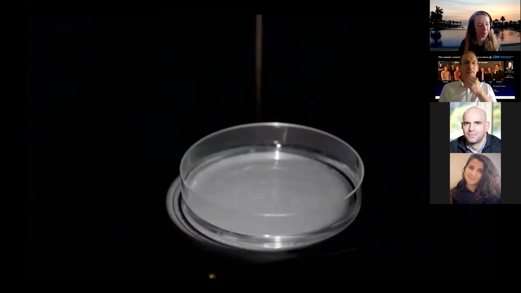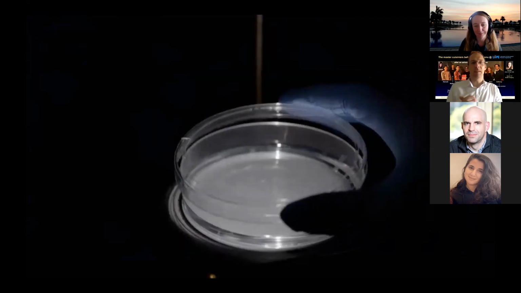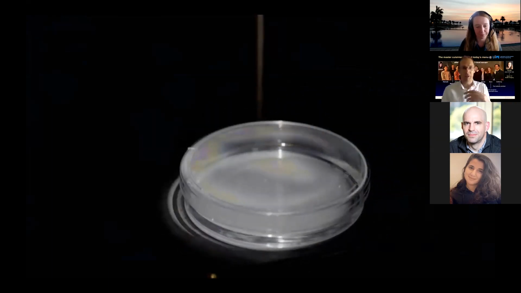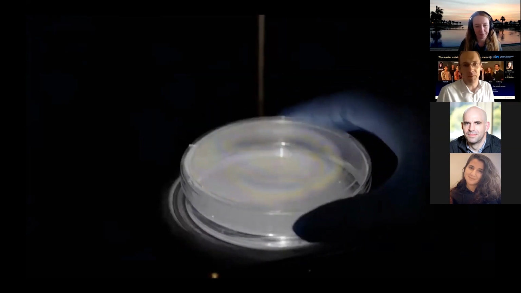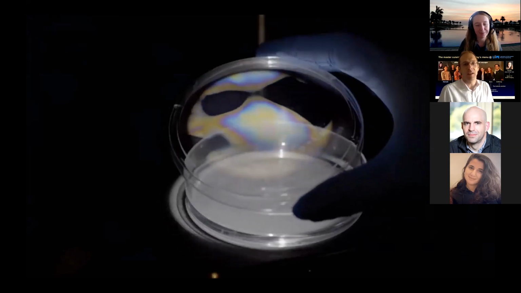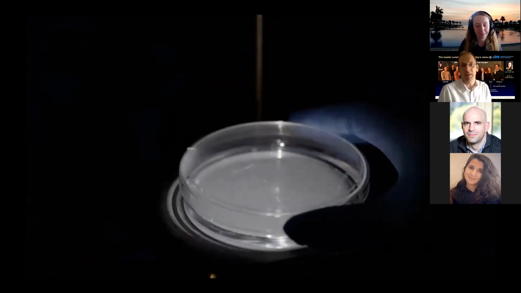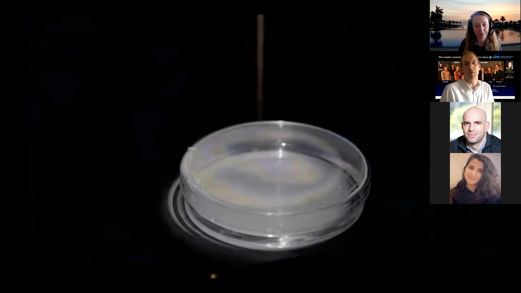And I want to show you an effect that you can actually try at home. This is a hot plate with a petri dish on it. There's just water in there. You heat that water up a little bit, and then you take another plastic surface, like a petri dish lid or a Tupperware box if you want to, and you can see how you create these colors. So it's a very simple thing, and I think many people have seen this before.